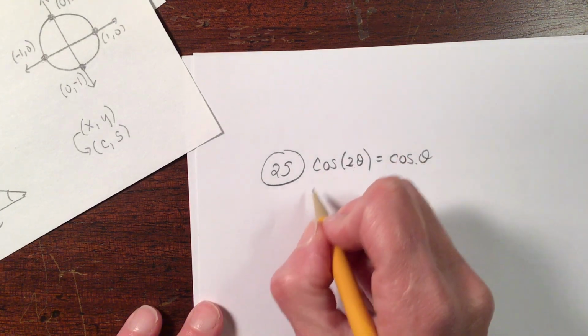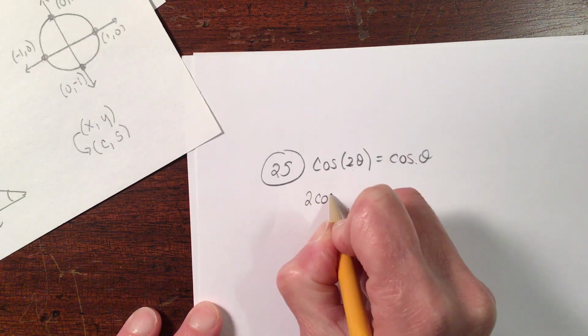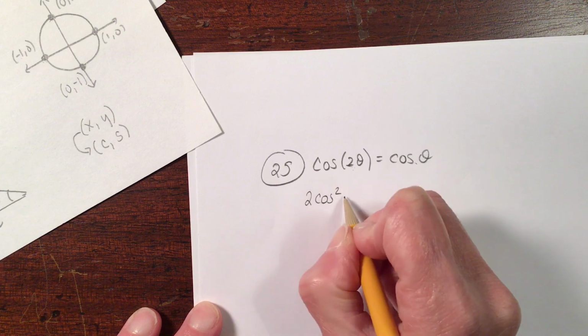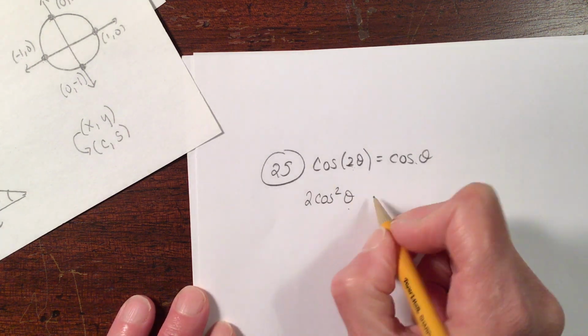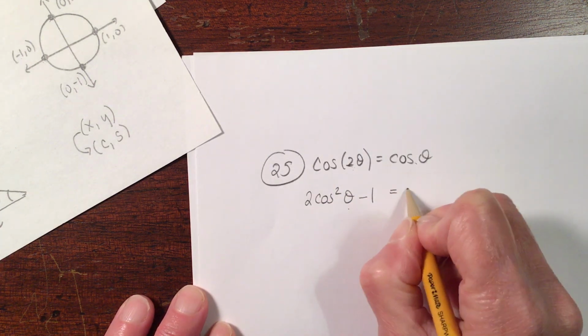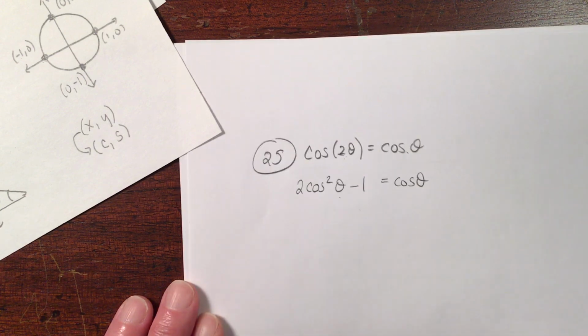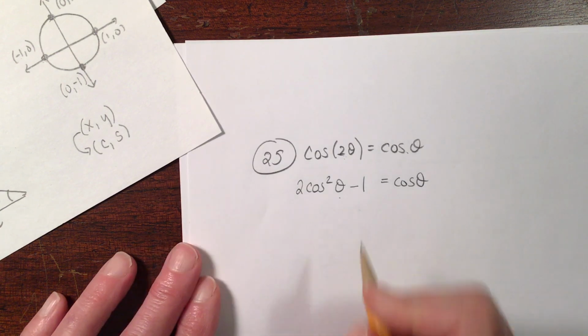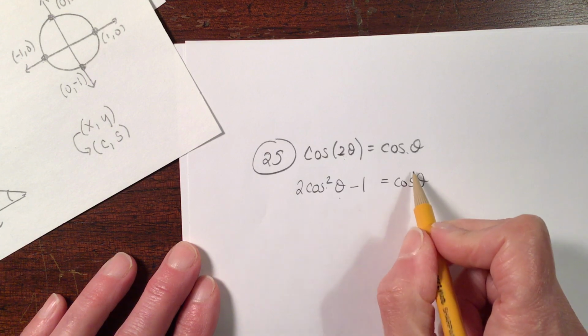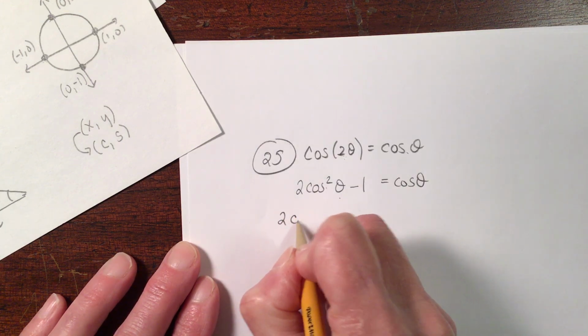So I have 2 cosine squared theta minus 1 equals cosine theta. And now hopefully you recognize that this is a quadratic. So with a quadratic equation, we like to get everything to one side.